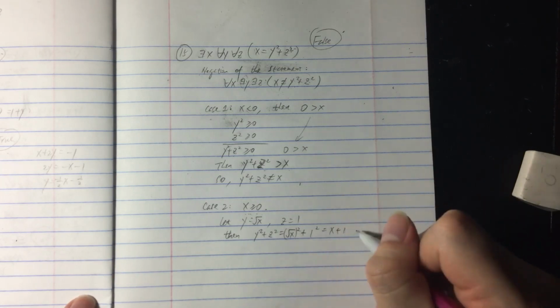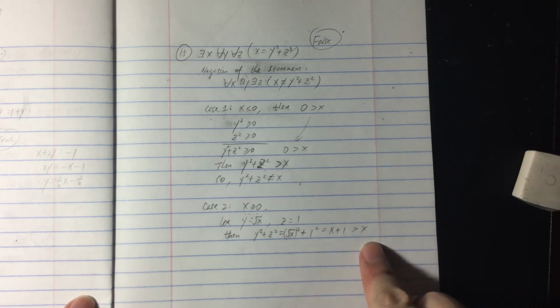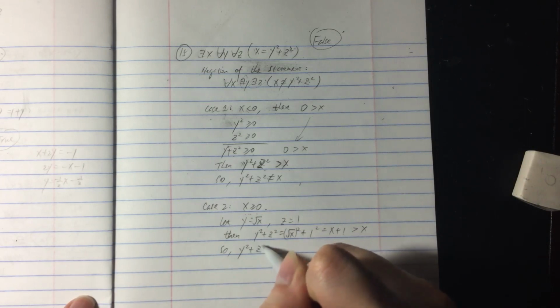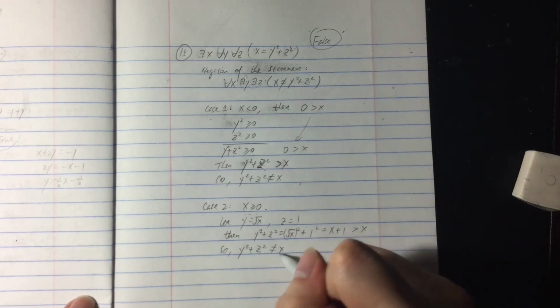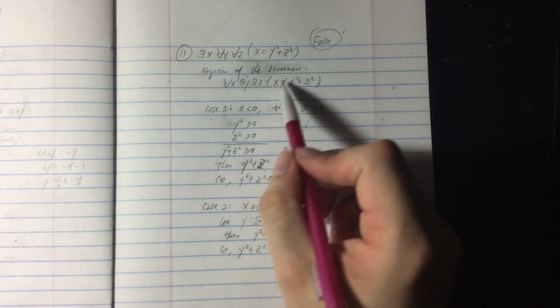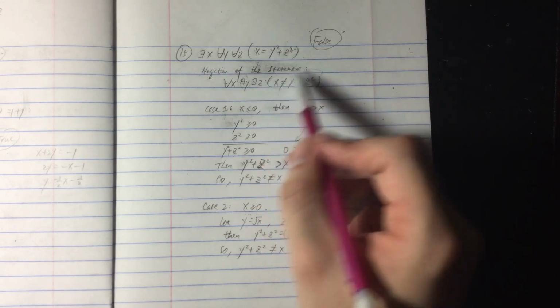We know that x plus 1 is always greater than x, so it won't be x. So y squared plus z squared won't be x. Since in both cases we show that this statement is true, x not equal to y squared plus z squared, the negation of the statement is true.